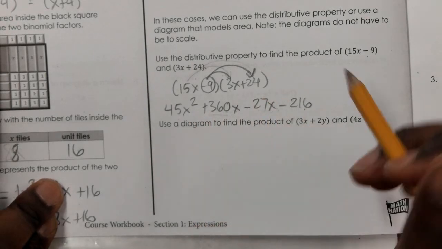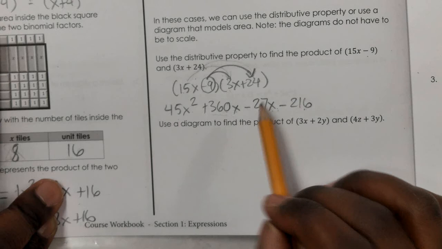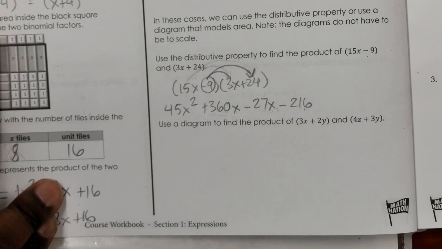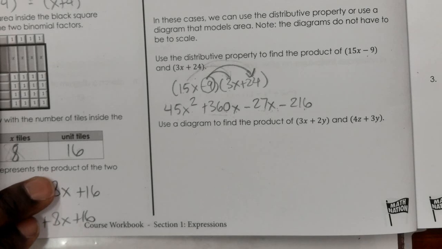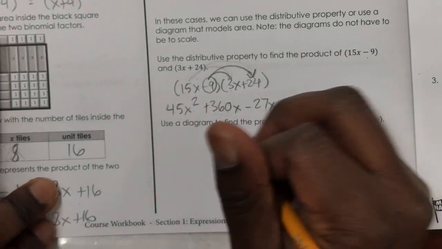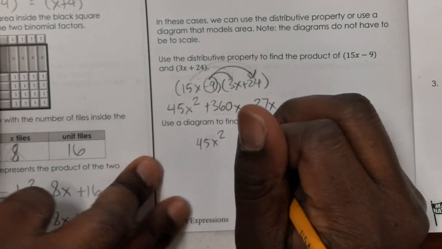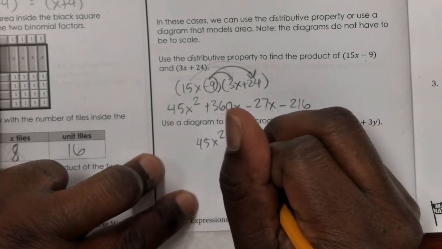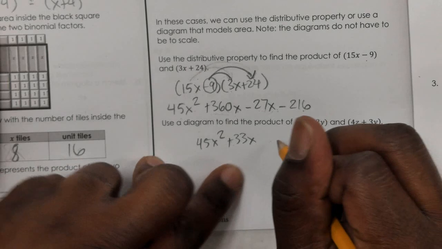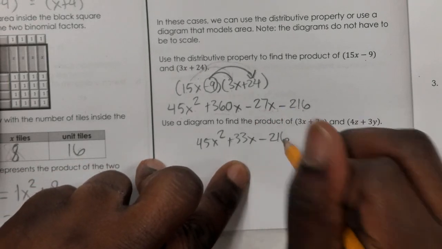So you're just going to combine these two terms, and you treat them the same way as regular numbers. So you would do 360 minus 27, and your answer, I'm going to write it down below here, is 45x squared plus 333x minus 216.